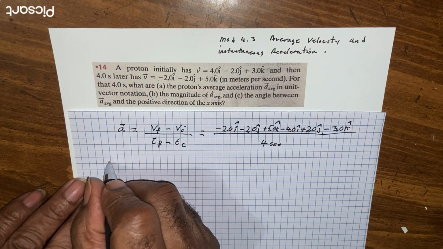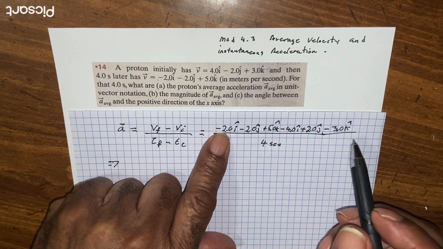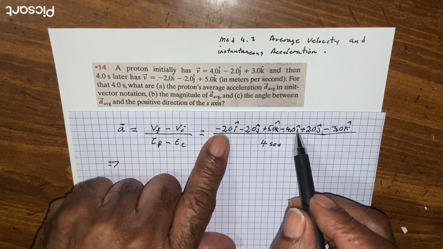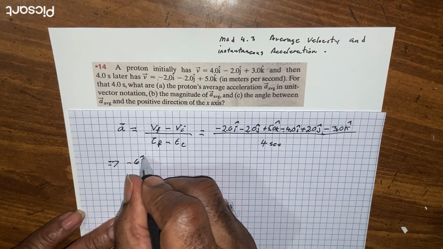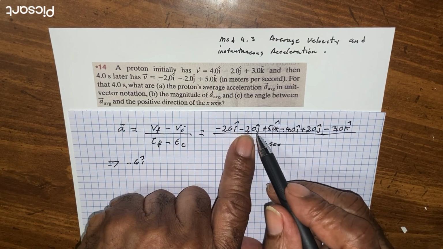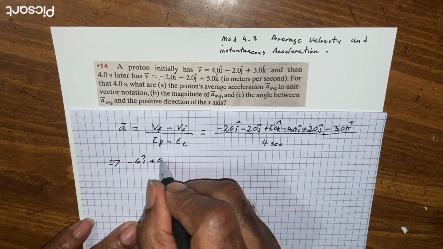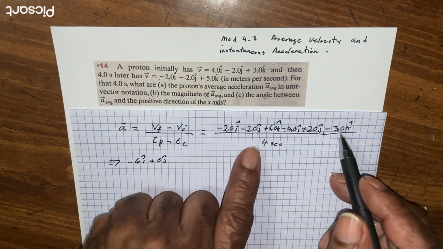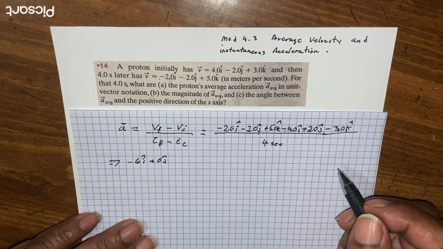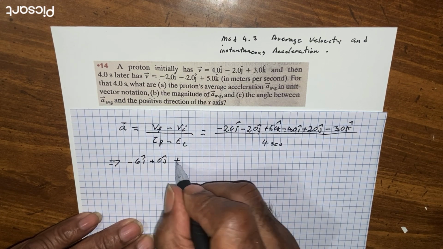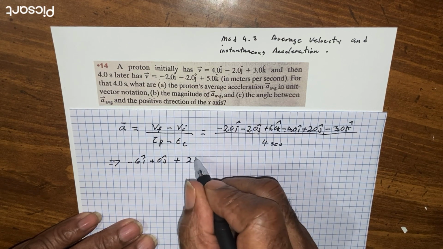And this is going to go to, we got a minus 2 i and a minus 4 i, which gives us a minus 6 i hat. We got a minus 2 j and a plus 2 j, which gives us a plus 0 j hat. And we got a minus 3 k and a plus 5 k, which will give us a plus 2 k hat.